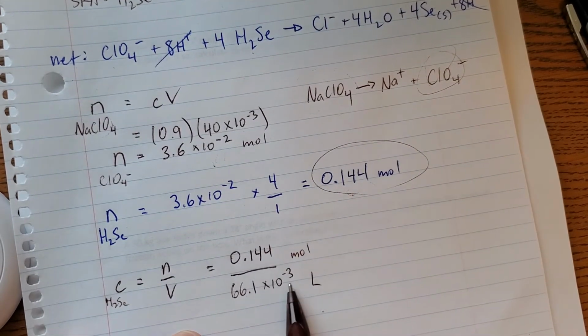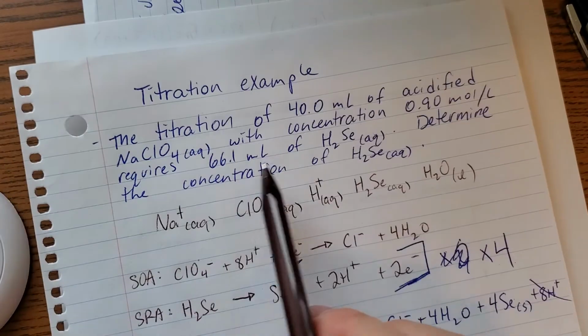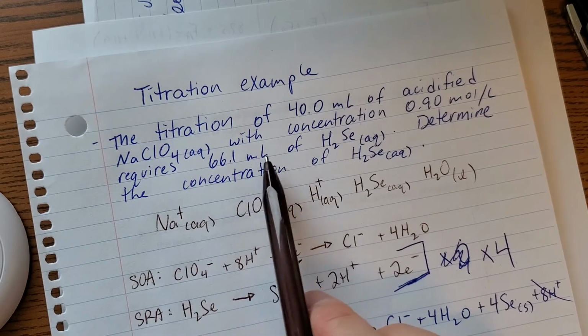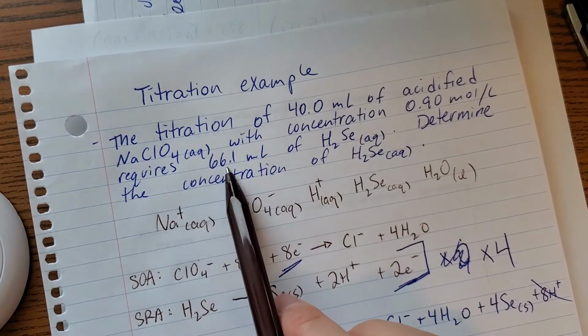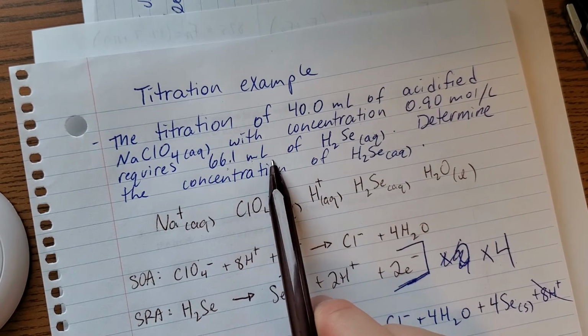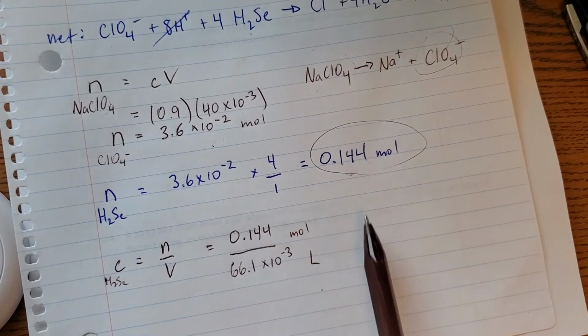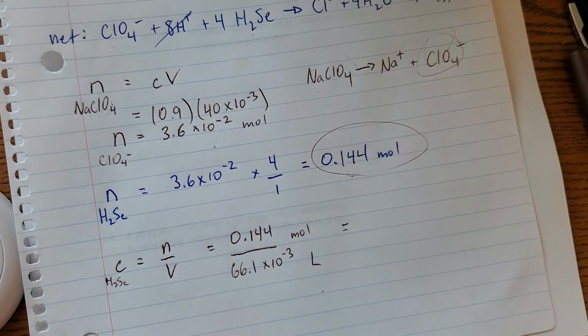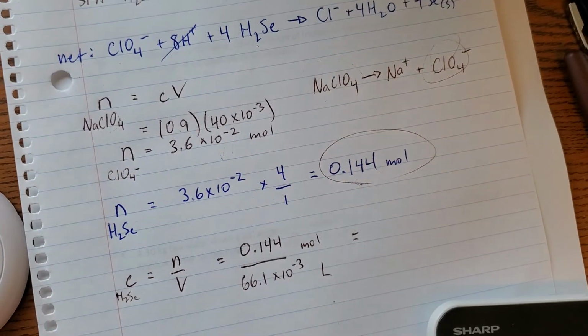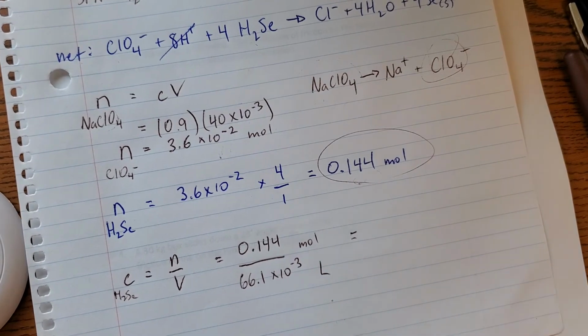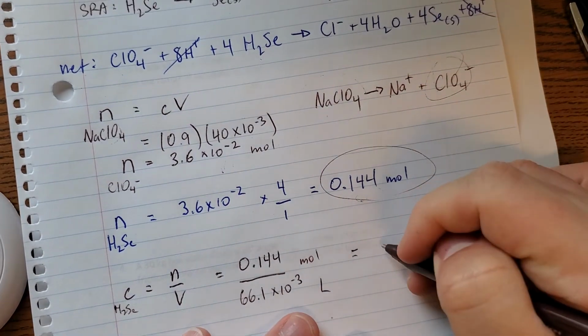Okay, I'm getting questions about the 10 to the negative 3. That's what the m means. Milli means 10 to the negative 3. It doesn't matter what the unit is. So this is 66.1 times 10 to the negative 3 liters. You want liters because you want your concentration to be in moles per liter. So let's see what we get. Okay, I get 2.18.